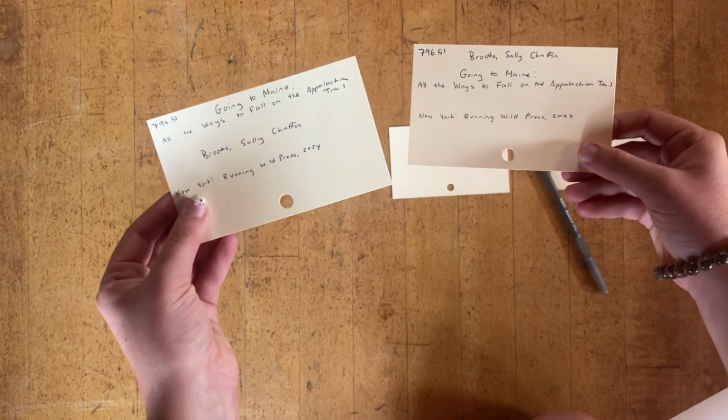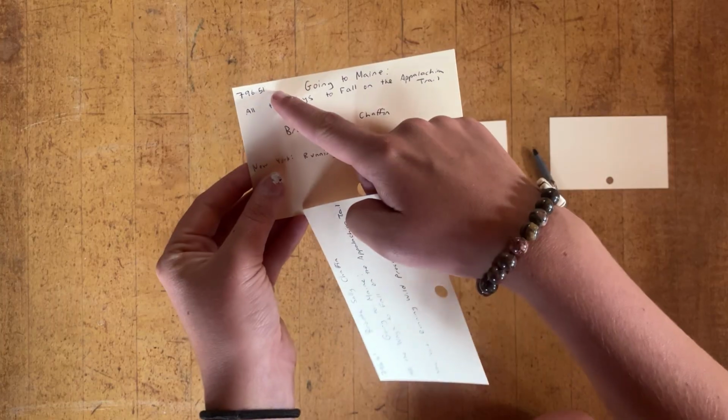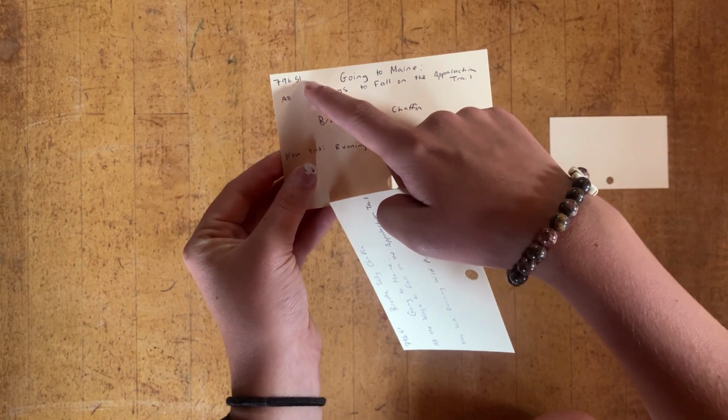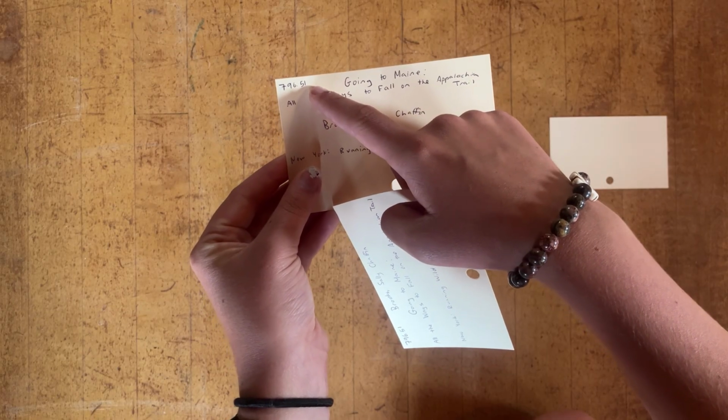And here's the other with the title first, followed by the author's last name. They both have the publication information and the classification in the upper left-hand corner. This is what a patron is going to look at when they want to know where on the shelf this book is shelved and where in the library they can find it.